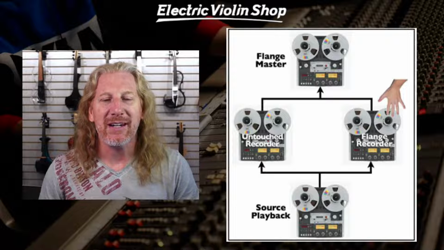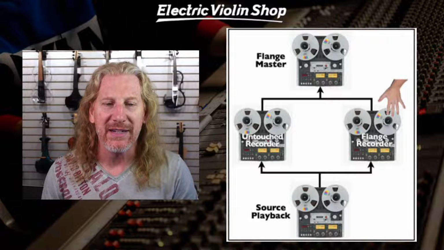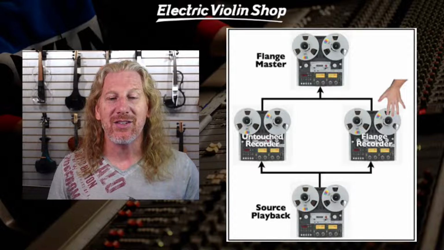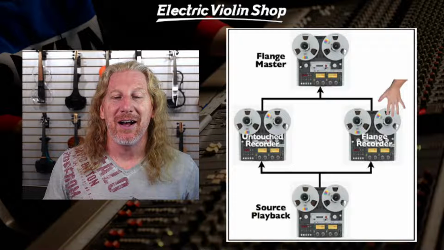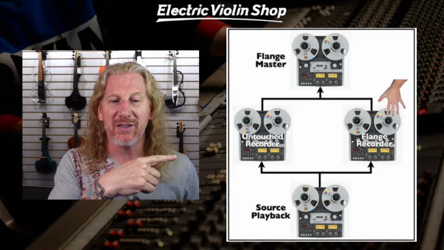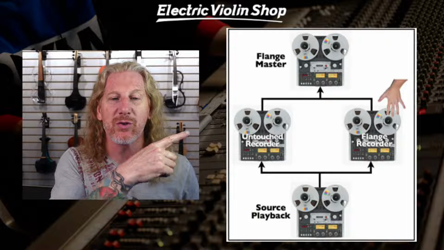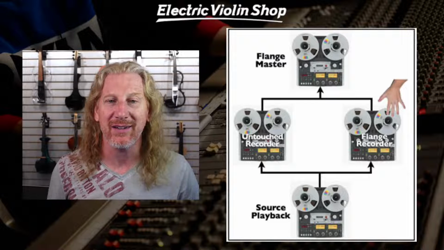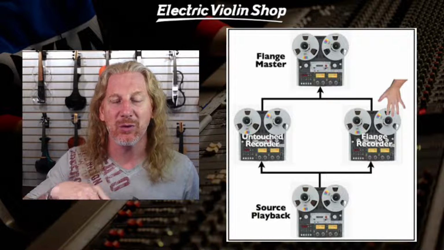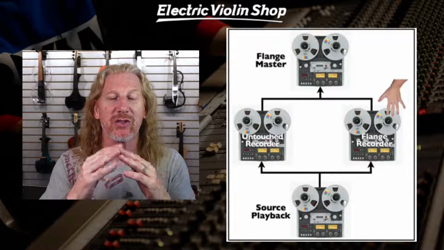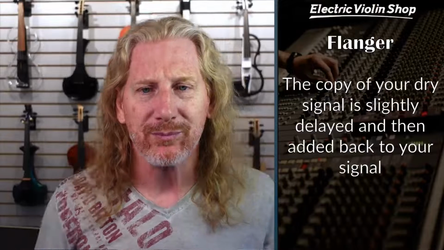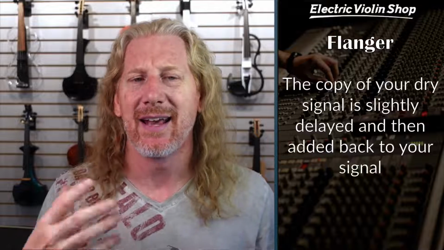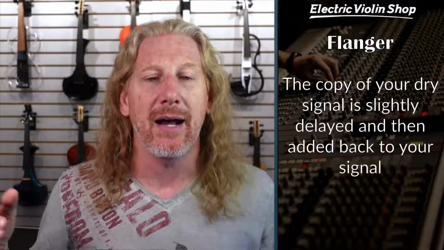As an example, here is how flanging works. For those of you under 50, we used to record music on tape. Crazy stuff. And this is a tape player that you're looking at. So your source would be at the bottom, and then they split that signal, and you can see the untouched one comes through, and on that side over there, there's somebody putting their hand on the flange of the tape deck and kind of messing with the way that it's coming through. That's why it's called a flanger. And then those two signals are recombined, and they go out to the world. What's happening with a flanger is that the copy of your dry signal is slightly delayed, and that also changes the pitch on it because of tape, and then it adds it back to your signal.